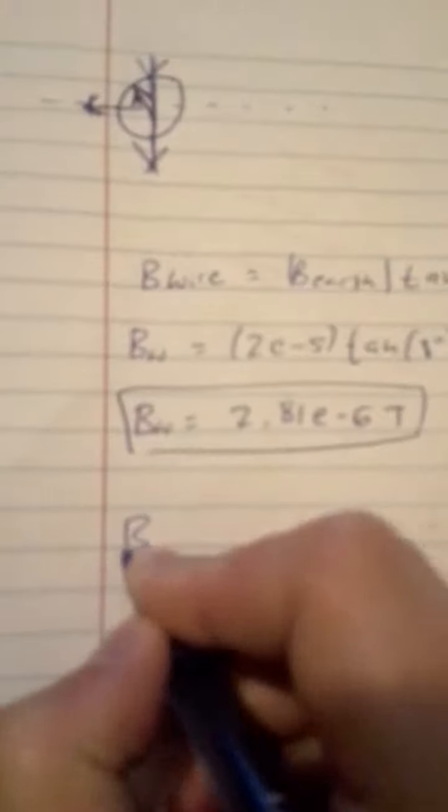So if we use the formula, B equals mu naught over 4 pi times 2 times the conventional current over R, then we can solve for I. So I equals B times R divided by 2 e to the minus 7, because that's what mu naught over 4 pi equals.